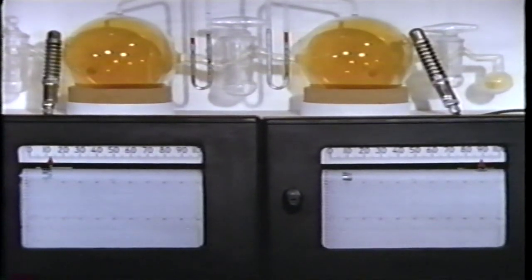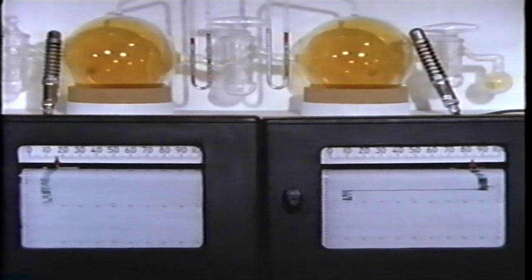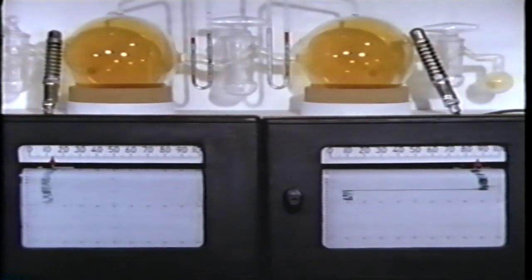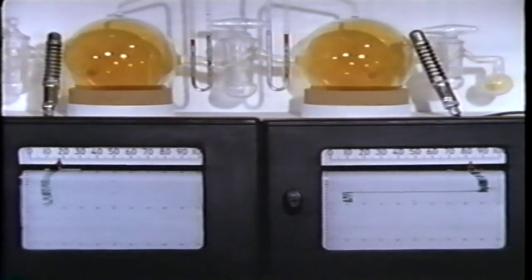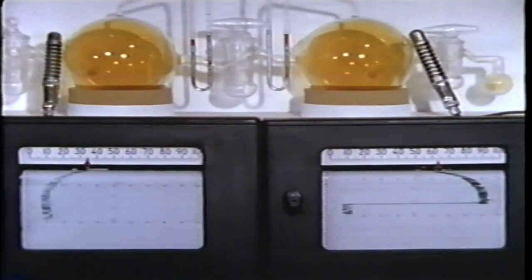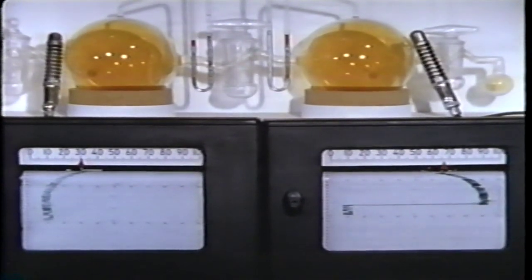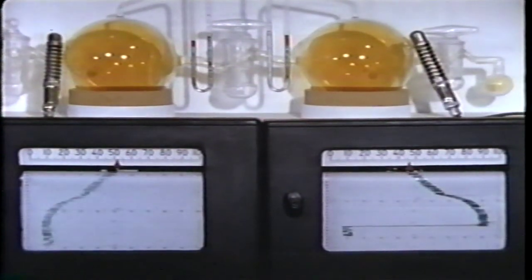Here's the chart again after 2 hours. The indicators have moved a little bit, though the pressure continues unchanged. Let's wait another 2 hours. Now there has been a substantial increase in the radioactivity in the left bulb. Though the pressure isn't changing, the radioactive bromine continues to move into the left bulb. Here it is after 2 more hours.